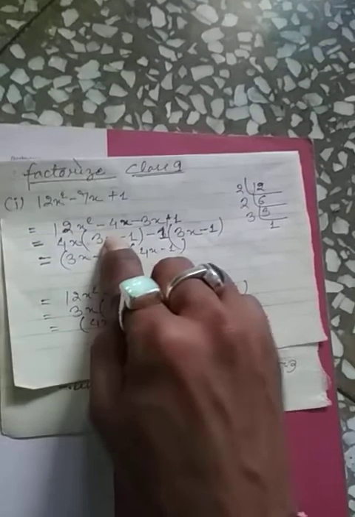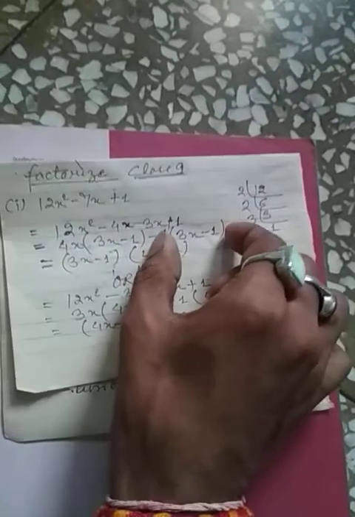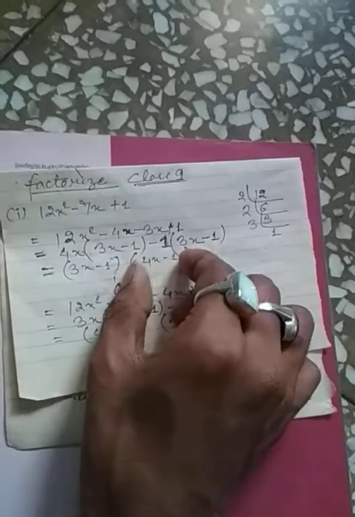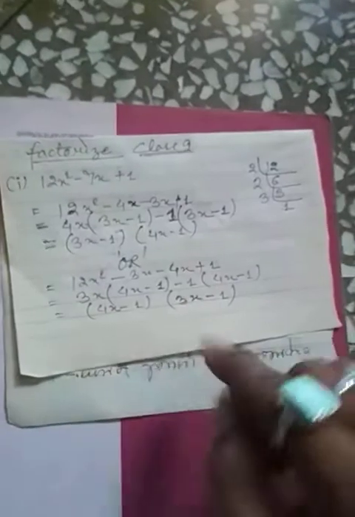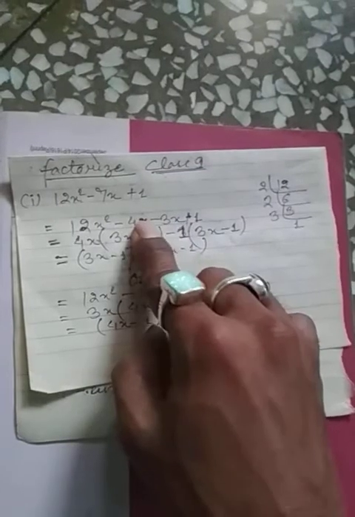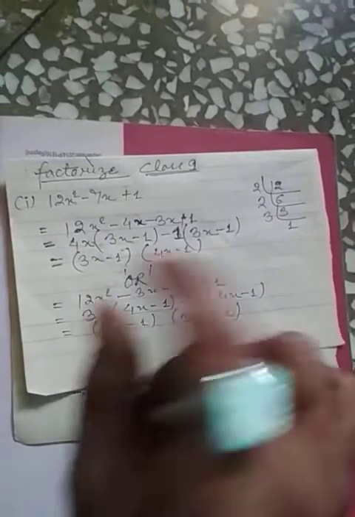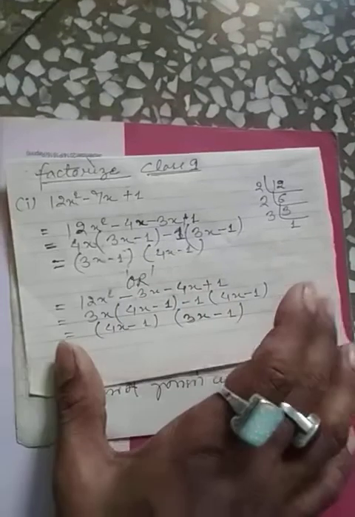Now 3x minus 1 and 3x minus 1, within these two expressions, you can see 3x minus 1 is a term that is common, and 4x minus 1 is the term that is common, so 3x minus 1 and 4x minus 1 are common. Right now I have written the next answer also by only alternating this 3x and 4x. The matter would be the same, only this term would get interchanged on this side or that side of the expression. So the answer would be the same.